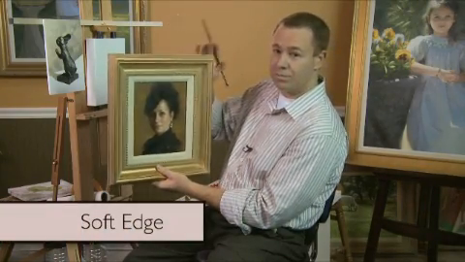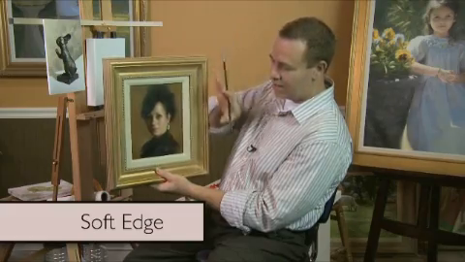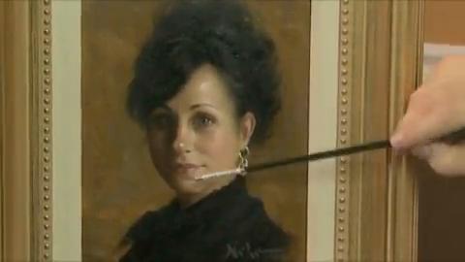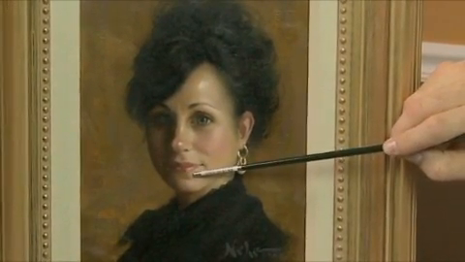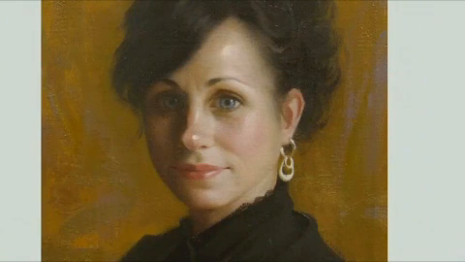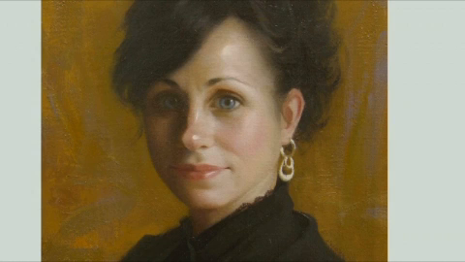Now, a soft edge is just like it implies. It's very soft. It's a transition. A soft edge would be something like this, where you get, right in here, between this light value and this dark value underneath the lips here. You see that transition right in there between the light and the dark?